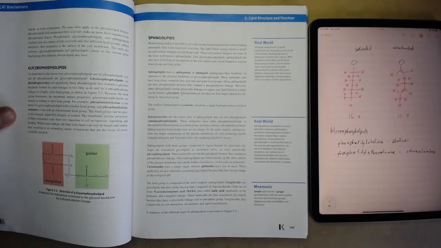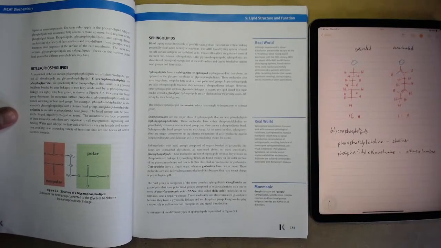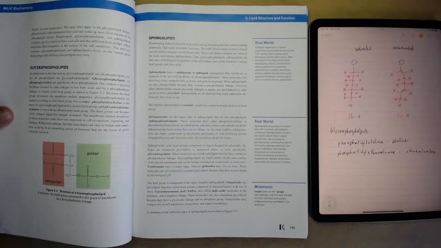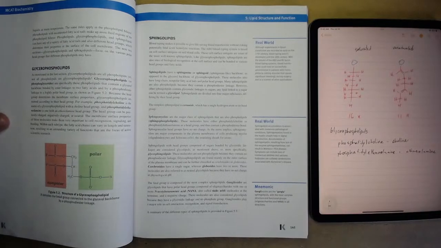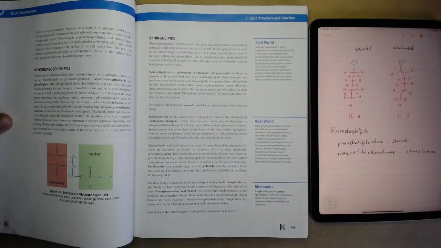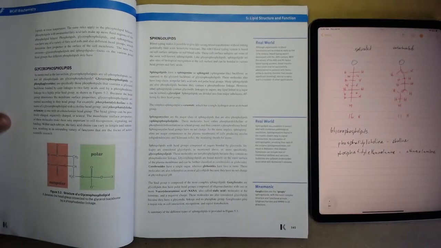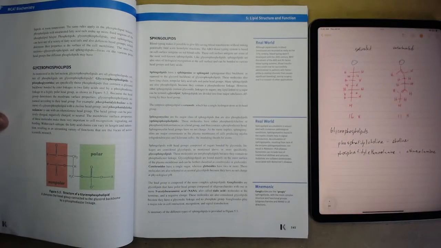The head group can be positively charged, negatively charged, or neutral. The membrane surface proteins of these molecules make them very important to cell recognition, signaling, and binding. Within each subtype, the fatty acid chains can vary in length and saturation, resulting in an astounding variety of functions that are the focus of active scientific research.